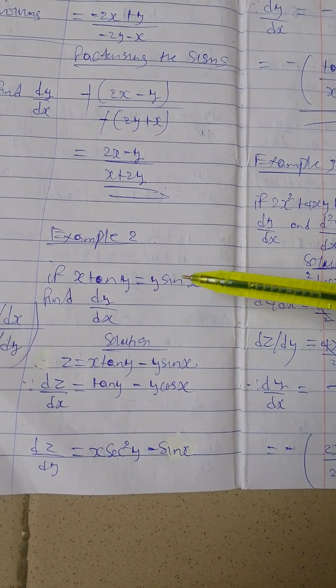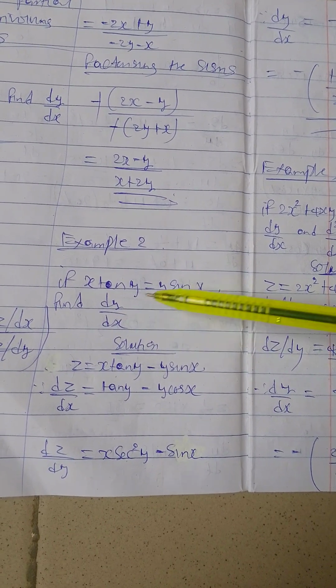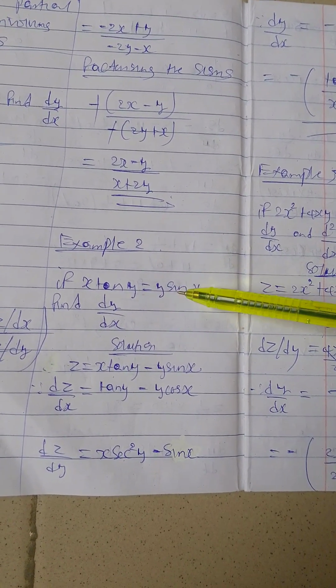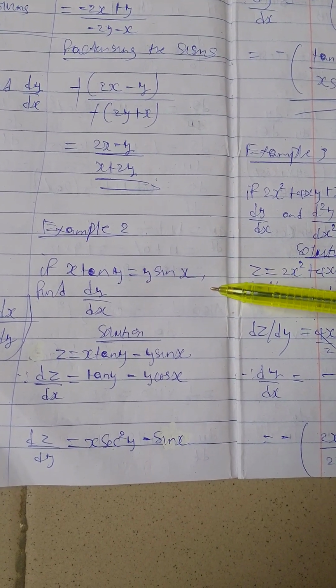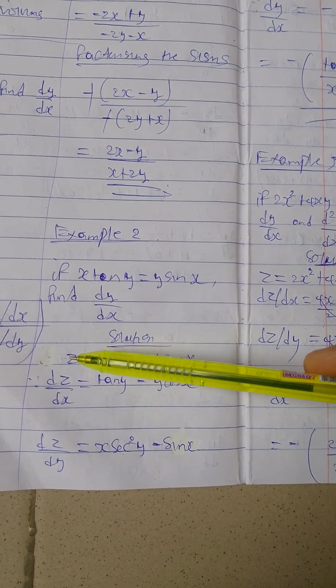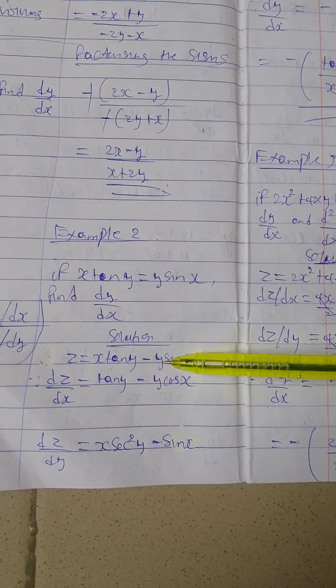Again, example 2 says that if xy is equal to y sin x, now find dy/dx. Solution: to solve this, y sin x has to move over here, so it becomes minus y sin x. Z is equal to xy minus y sin x.